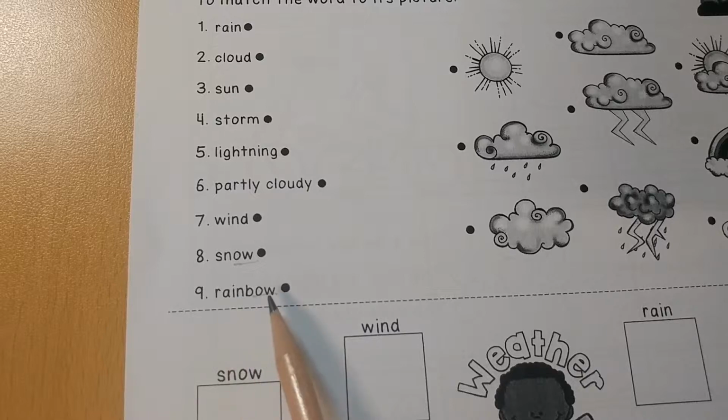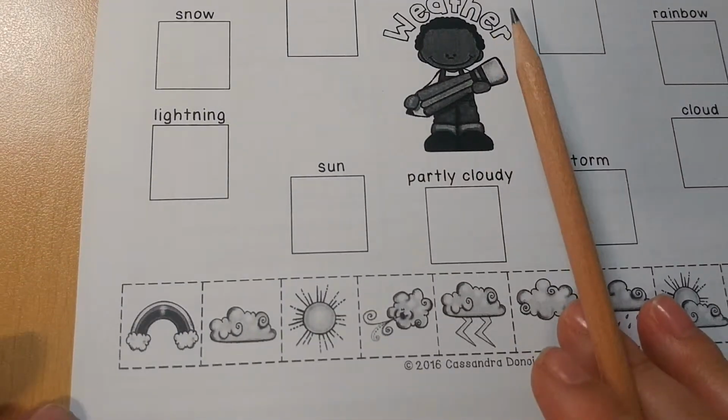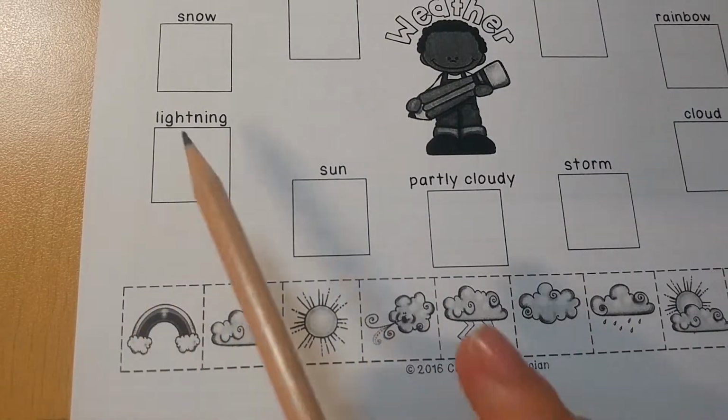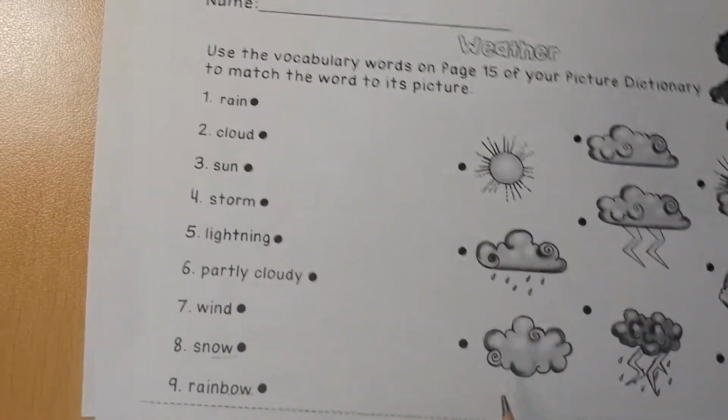Rainbow. Rainbow. Down here is cut and paste. Now, you can cut these pictures out and put them in here, or you can just do the top part. It's up to you.